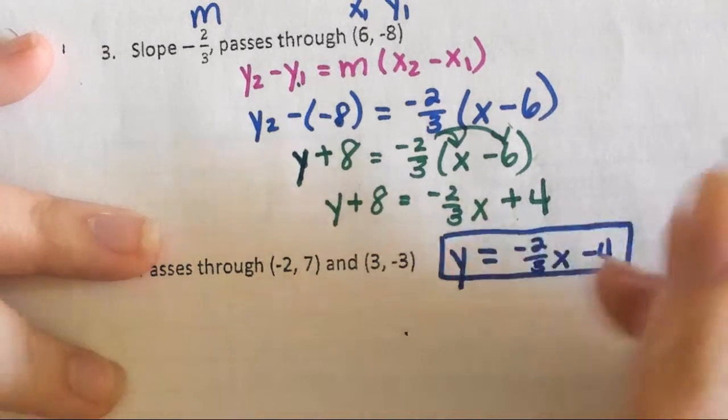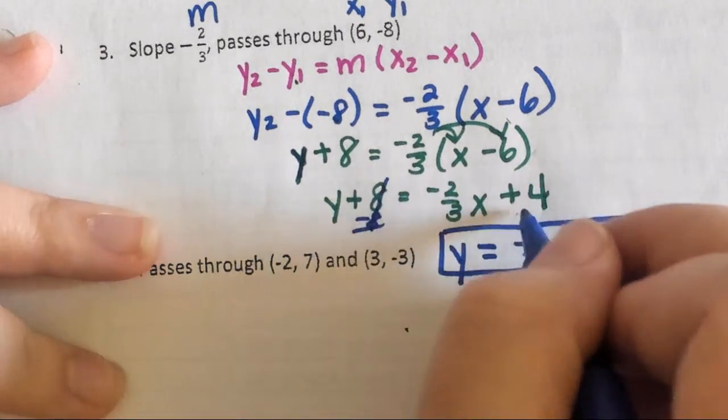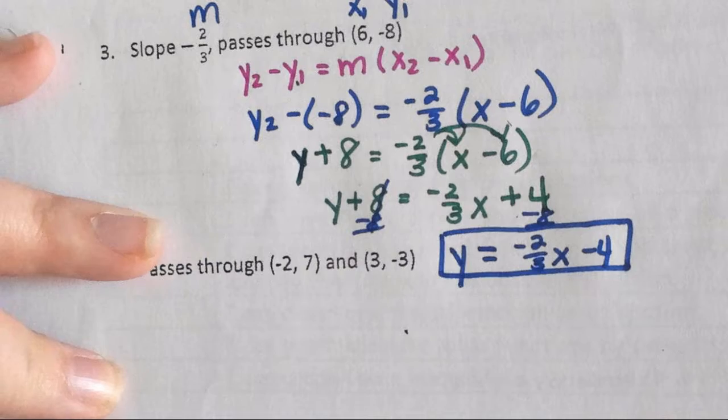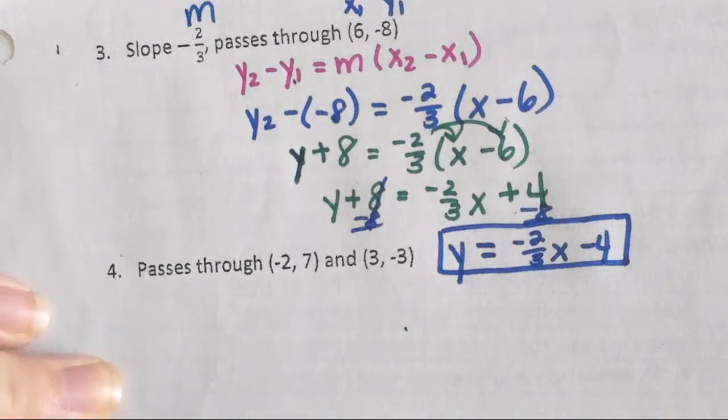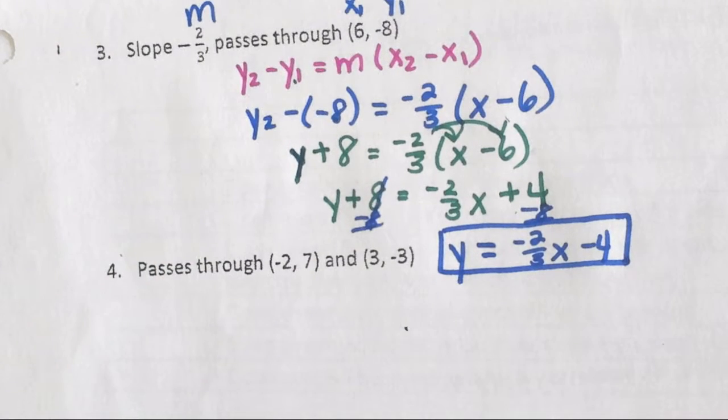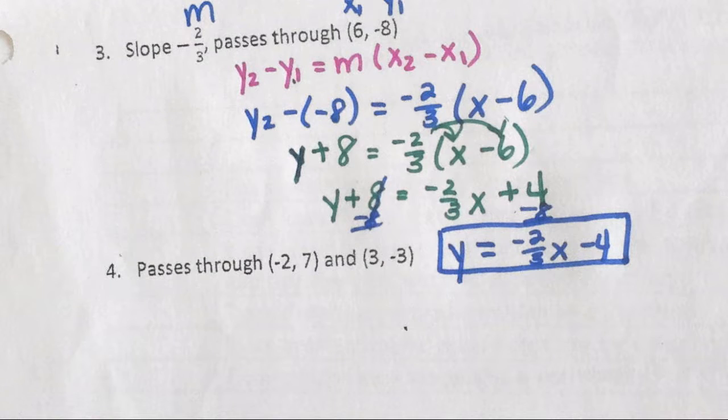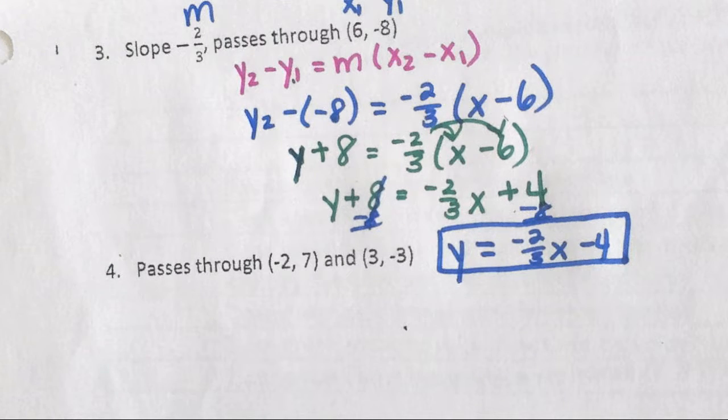Yes, and you can have a point. Subtract 8 from both sides. 4 minus 8 is negative 4. Perfect. Okay, are there any questions about this? Genuinely, we've just been given a new form. Point slope is when I know how to use it. I'm given a point, I'm given a slope.